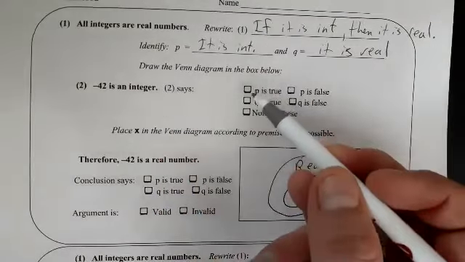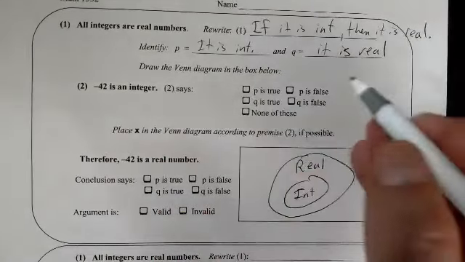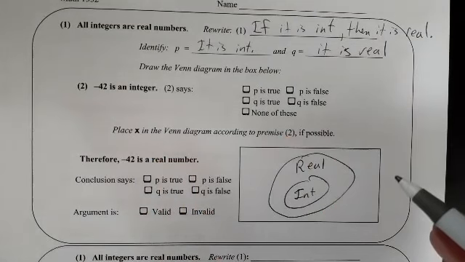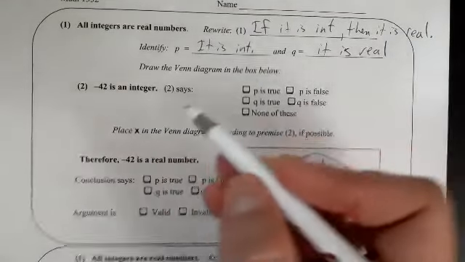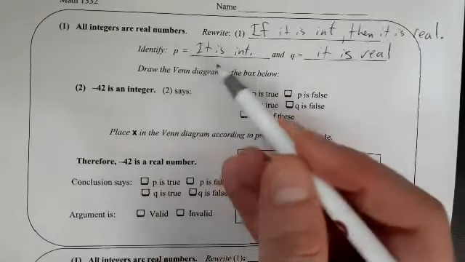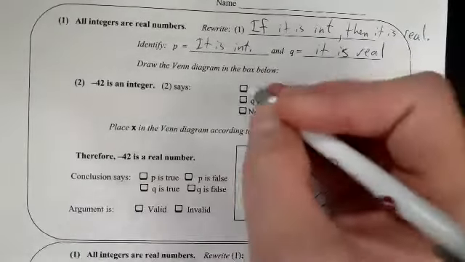Is that saying P is true or P is false? This is saying P is true. It's saying it is an integer. P is saying it is an integer, so if this is confirming P, it's going to be true.